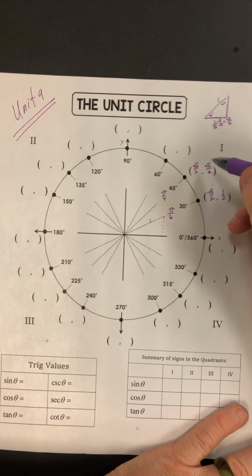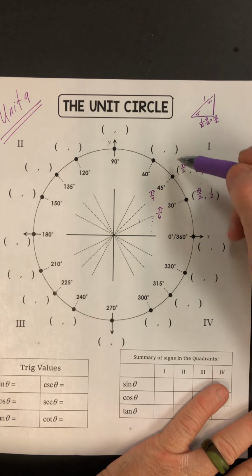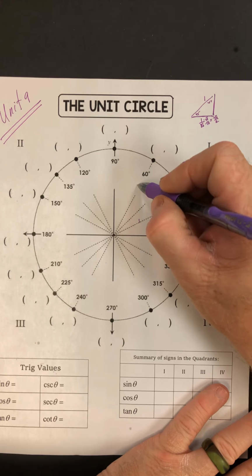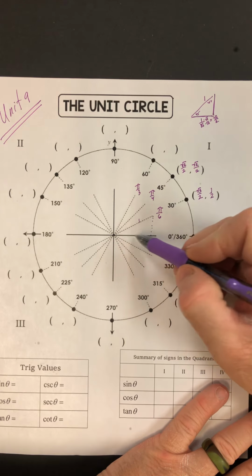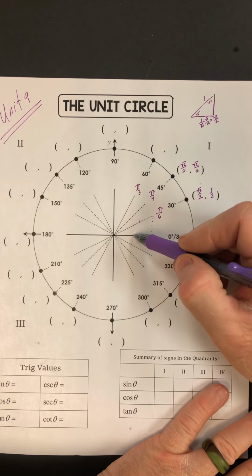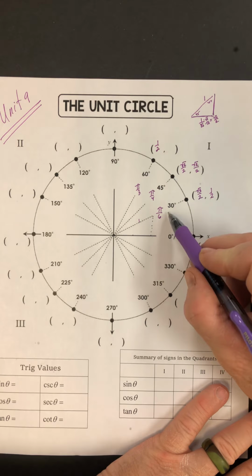And we have done several of these in the lessons in the other videos, but I'm just filling in the unit circle for you. Okay, 60 degrees is pi over 3. So now the 60-degree angle is down here. So then the cosine would be 1/2. So it's just flip-flop from the 30-degree angle.